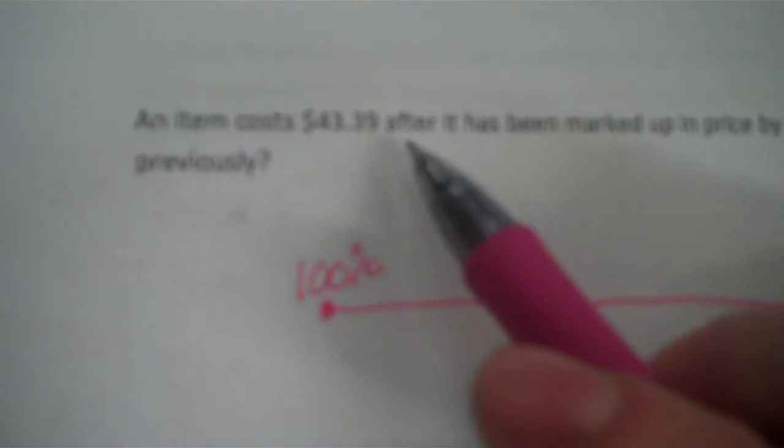Okay. Next problem. An item costs $43.39. It's been marked up in price by 20%. How much did the item cost? Okay. Here's my starting point and my ending point. Okay, so we start at 100%. Then we mark it up. So 120%. Now, $43.39, was that before or after? It says it's after, so that goes with this.